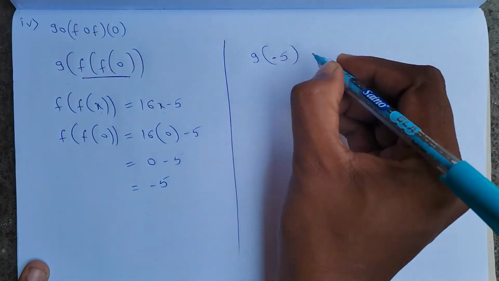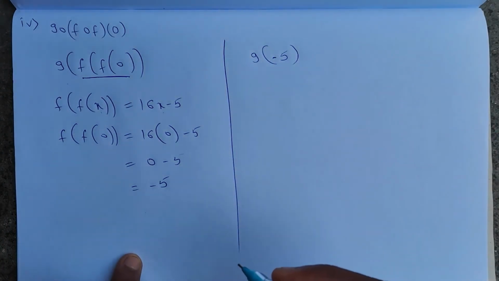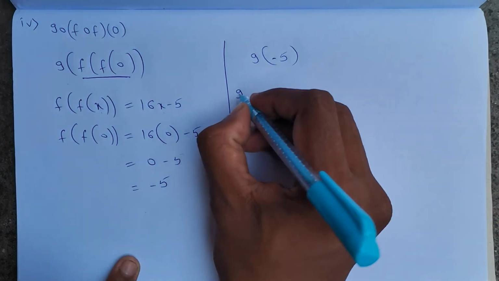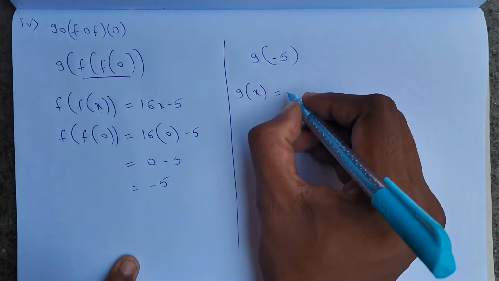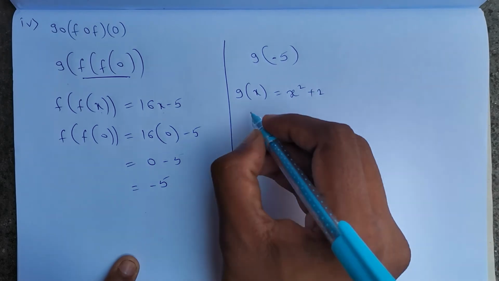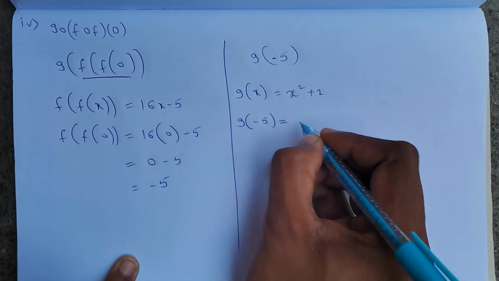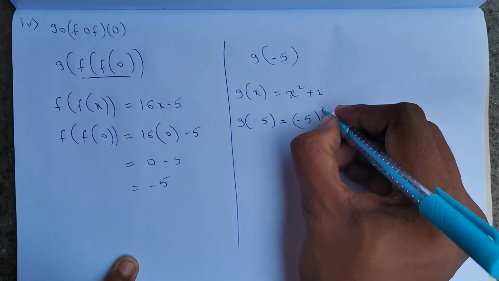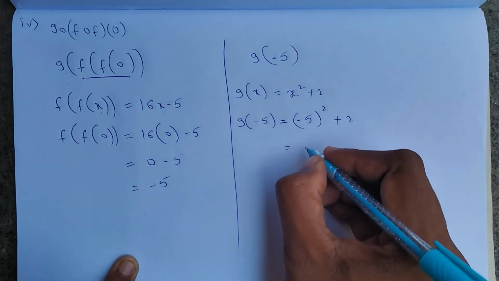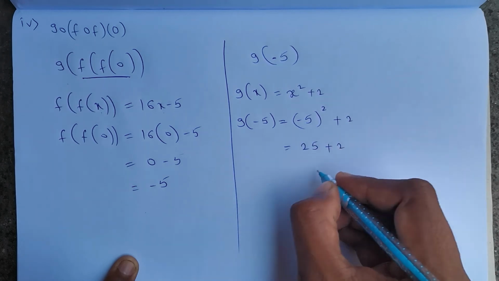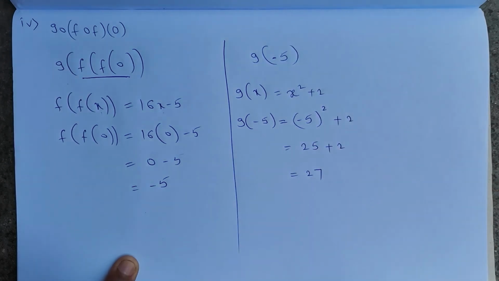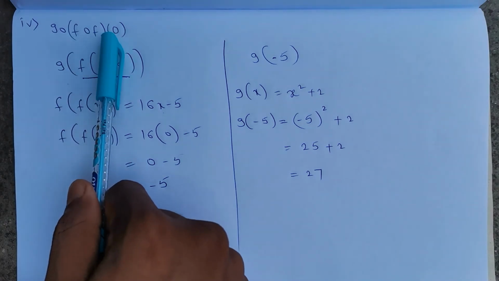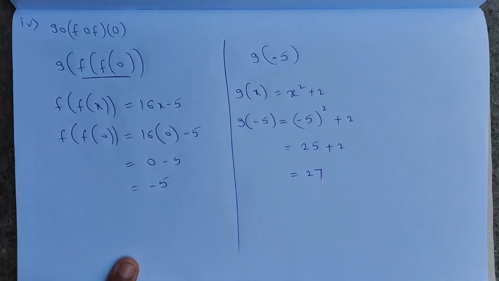So now we want g of minus 5 value, and here g of x, he gave the value as x square plus 2. Now we want the value of g of minus 5. In the place of x, simply we need to substitute minus 5. So minus 5 whole square plus 2. Minus 5 whole square, 25, plus 2, 27. So the value of g of f of 0 is equal to 27. So by this, the first bit of the problem is completed. Now move to the second bit.